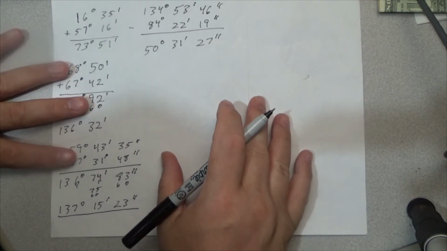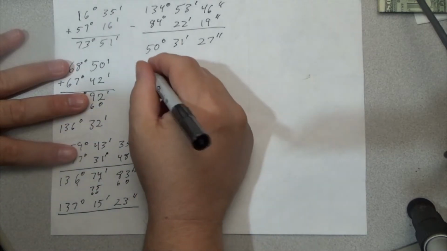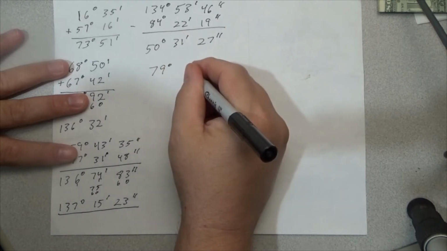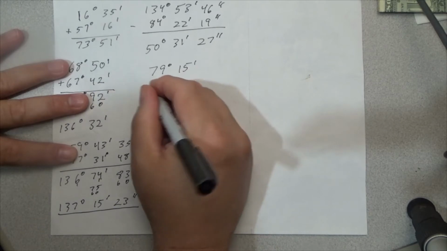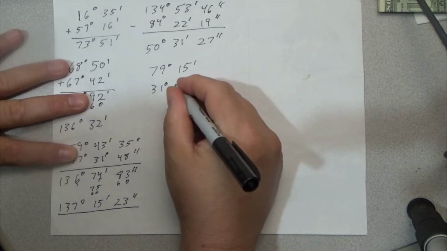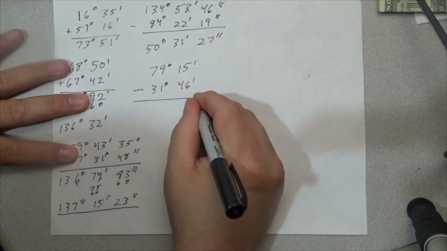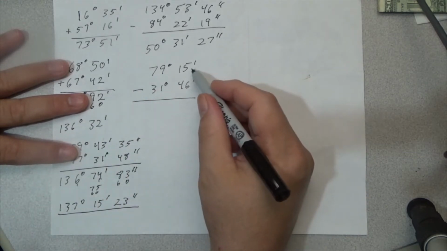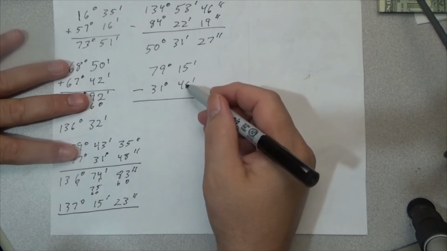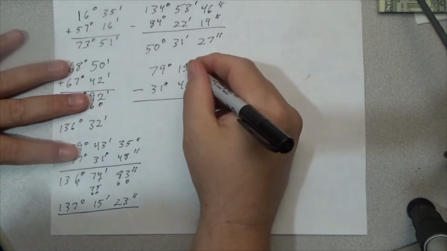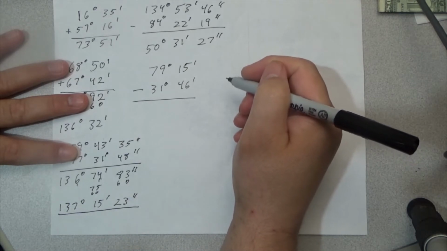So let's go ahead and take a look at example number 2. 79 degrees, 15 minutes minus 31 degrees, 46 minutes. Okay, so we start over here. 15 minus 46 is something that I can't do. I cannot subtract a larger number from a smaller number unless I am a member of Congress, and I am not a member of Congress, so I can't go in the hole on this one.